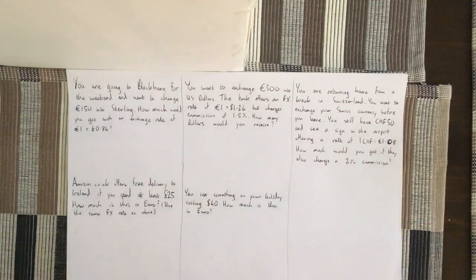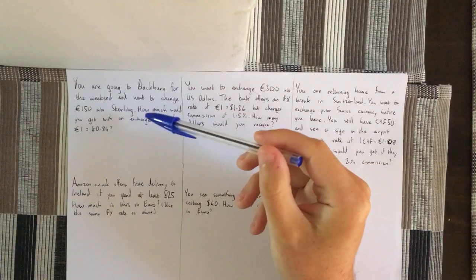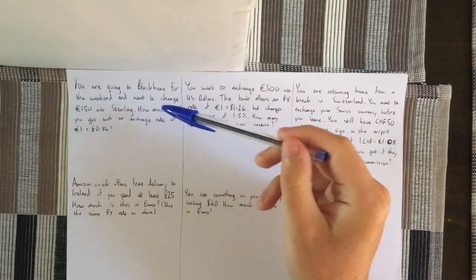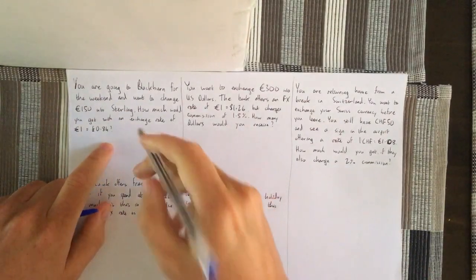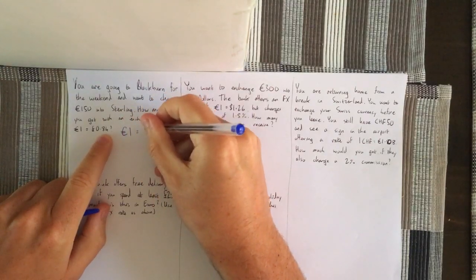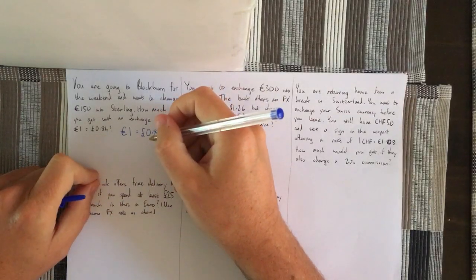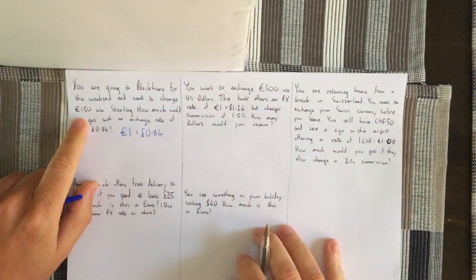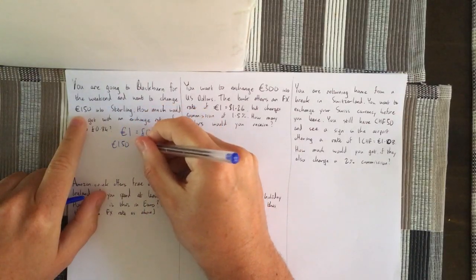All right, so I have a few examples here that I'm going to run through. So you are going to Blackburn for the weekend and want to change €150 into sterling. How much would you get with an exchange rate of €1 equals 84p? So your exchange rate is €1 equals 84 pence. Okay, £0.84. So you're going €150 into sterling.